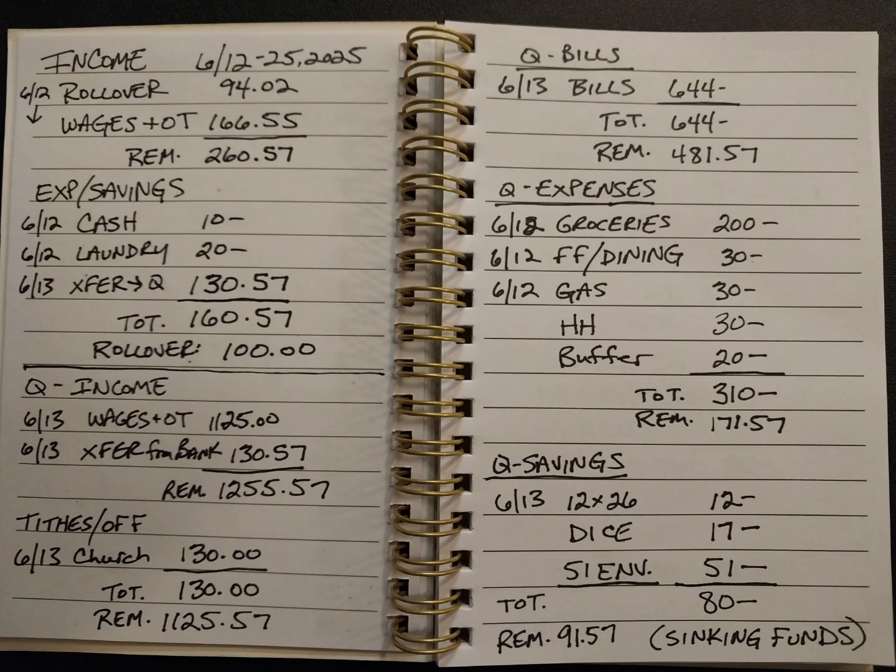I only took out $30 cash this time around, and then I do like to have $100 in rollover, so I calculated that out, and then I was able to transfer money over into part of my income for the Qube app.